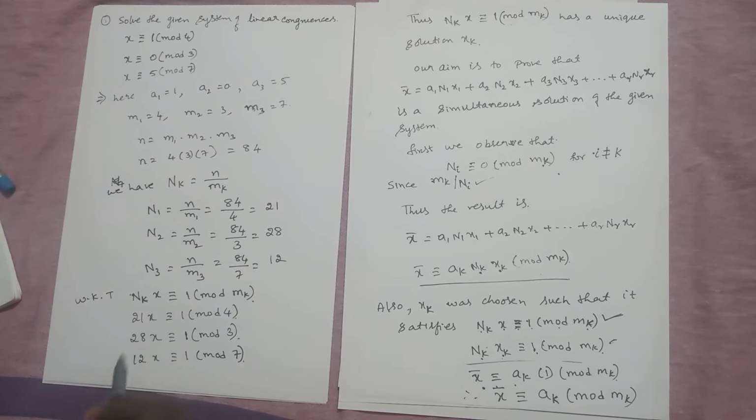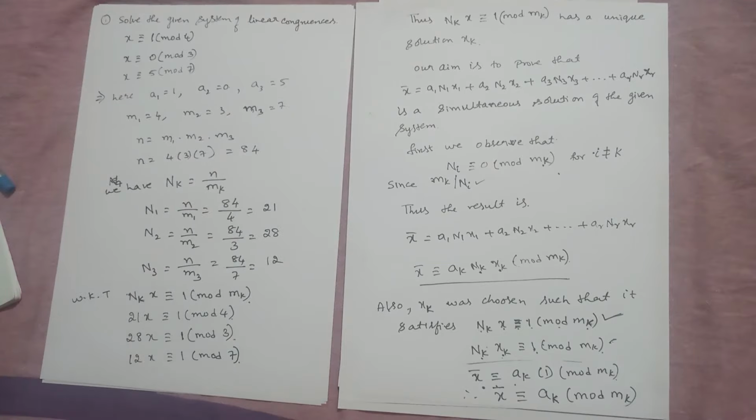How to choose the x values: if you multiply with this integer and divide by 4, the remainder will be 1.